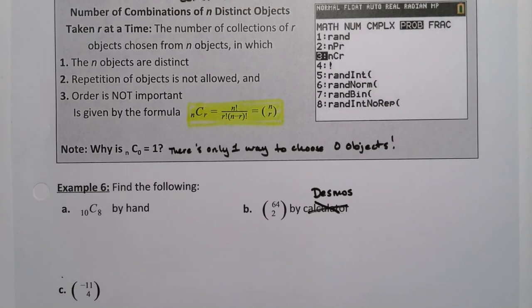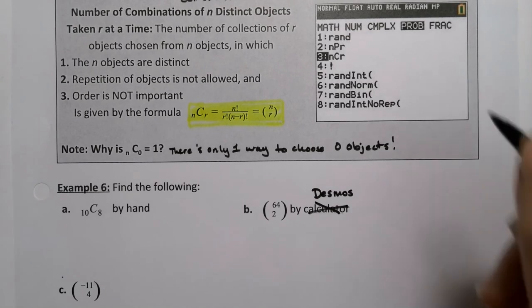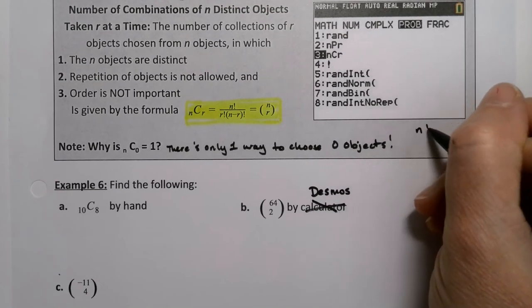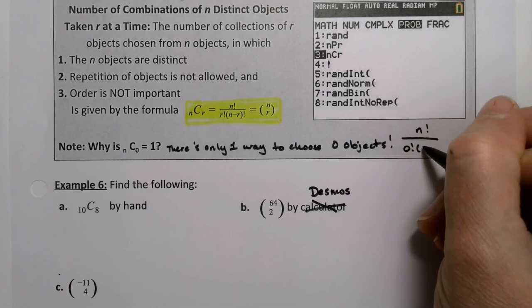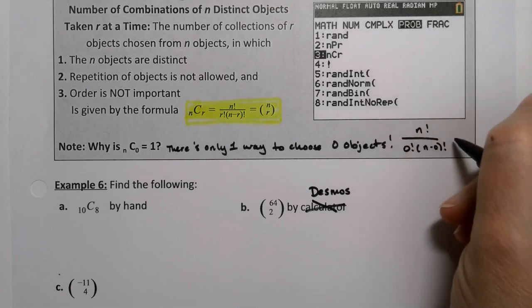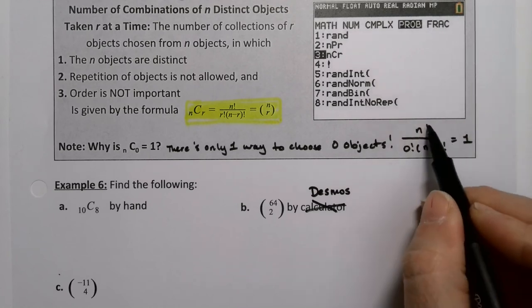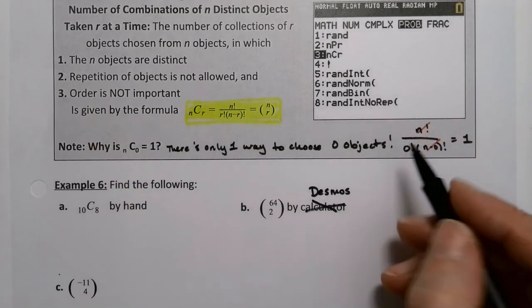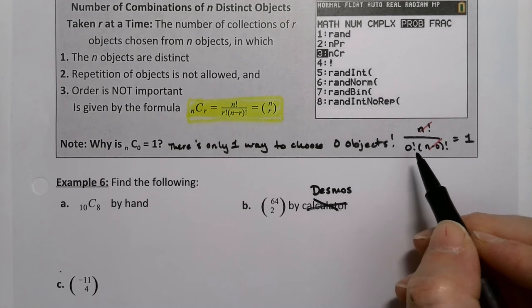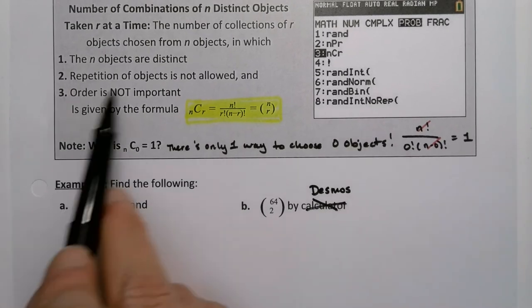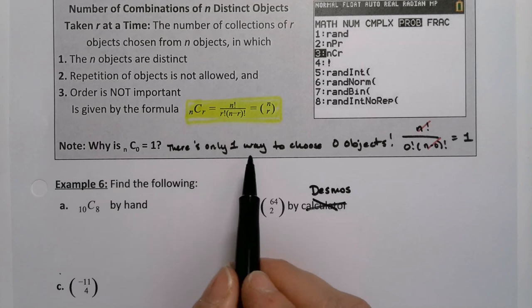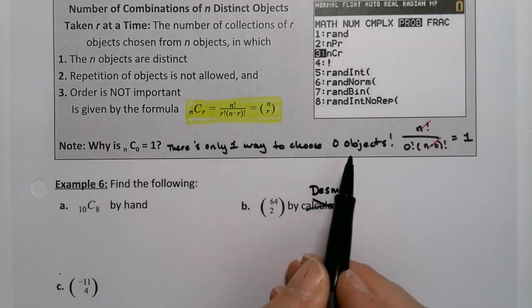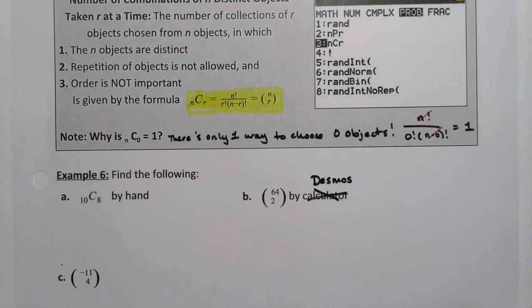If you put that into the formula, n factorial over 0 factorial times n minus 0 factorial would have to be equal to 1. This would be n factorial over n factorial, and that means 0 factorial has to be 1. That's one of the reasons we define it that way. There's only one possible way you can take nothing. You just take nothing. There's one way to do that.